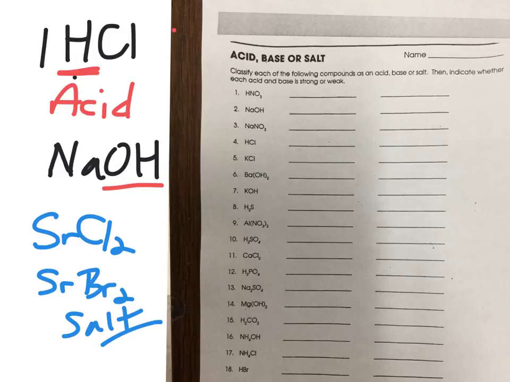Now, look at number 1. What is that? Is it an acid, a base, or a salt? It's an acid. Okay, so you're going to write acid in here. Now look at your list from what we did yesterday. Is it a strong acid or a weak acid? It's a strong acid. So you're going to write strong. You're going to do that whether it's an acid or base.